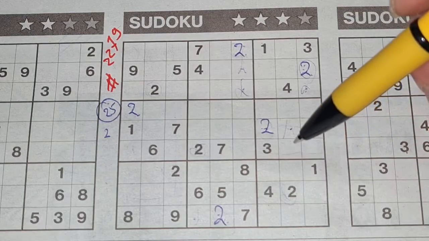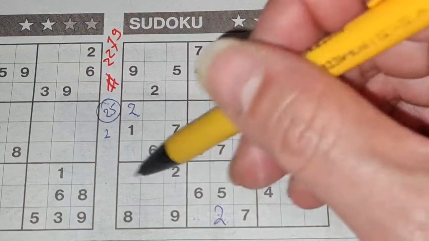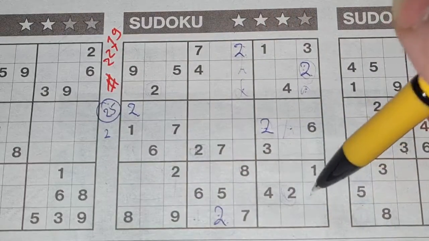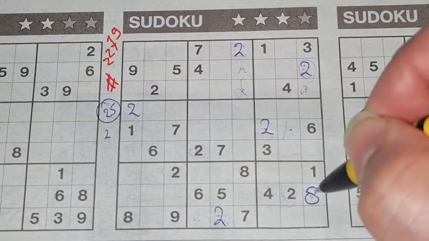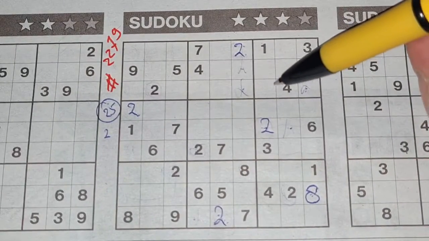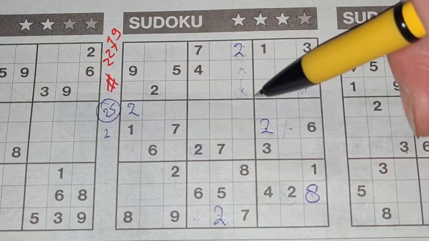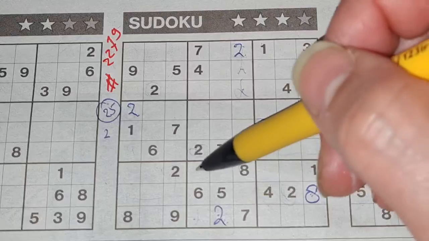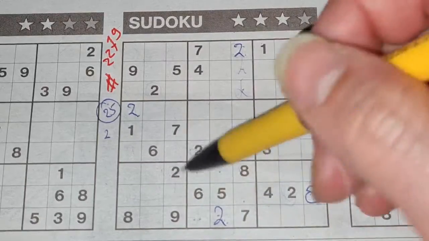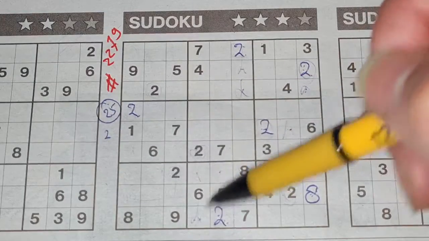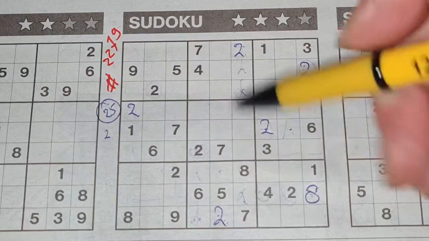How about the 8 in this row, 8 in the last row, so in the row between. The only place for the 8 should be there. Then 4 missing numbers in this big square. One of the missing numbers is a 4. We see here 4, no 4 in those 2 boxes. Therefore, no 4 in that box.